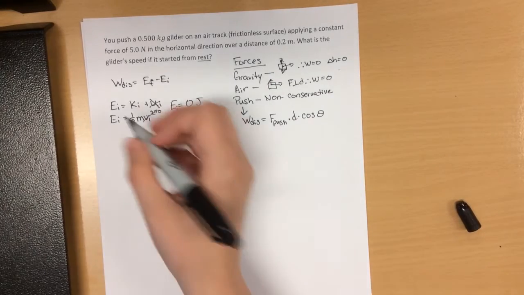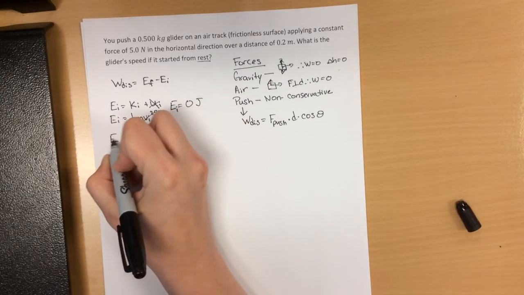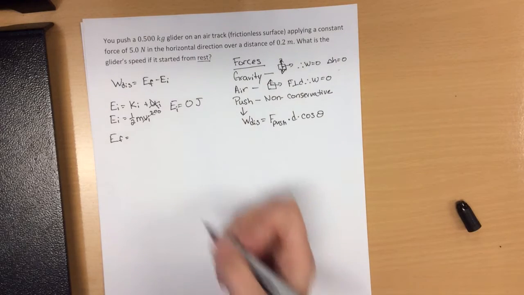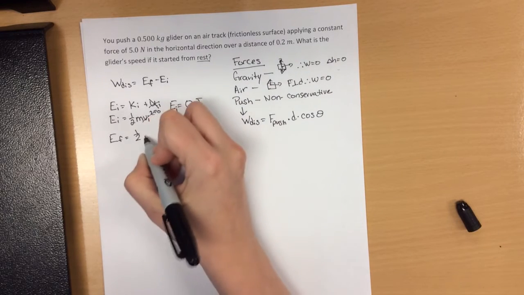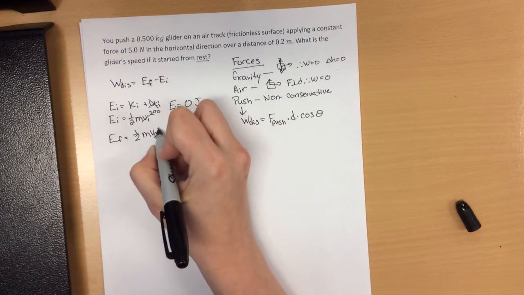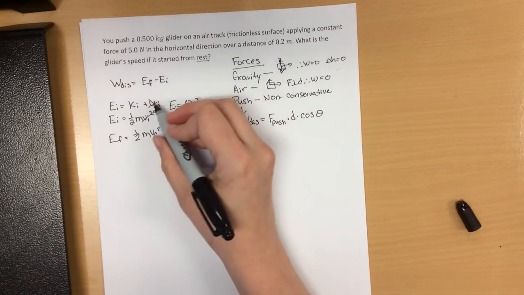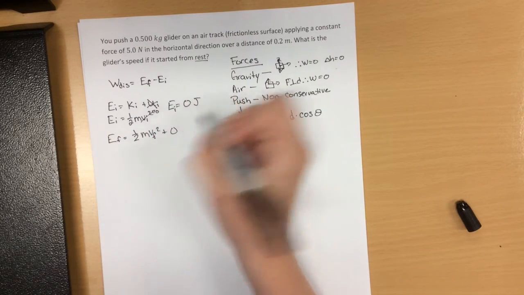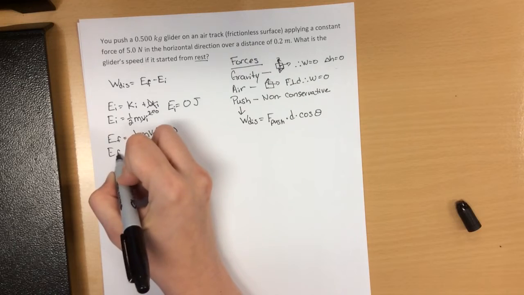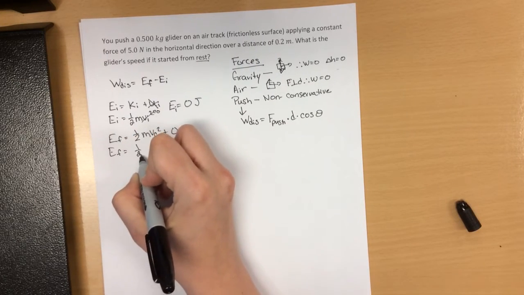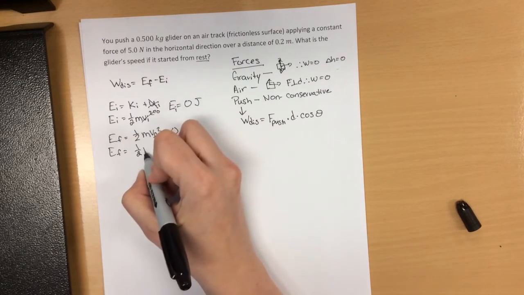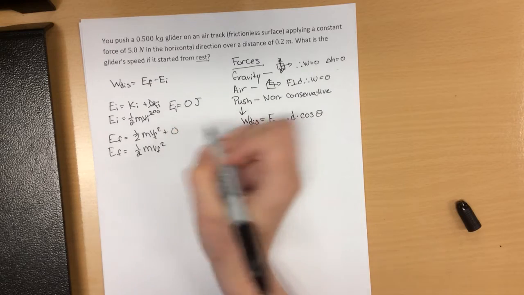All right, so now we can look at our final energy. Our final energy is equal to, again, 1/2 m v squared plus our potential, which is 0. So we get a final energy of 1/2 m vf squared.